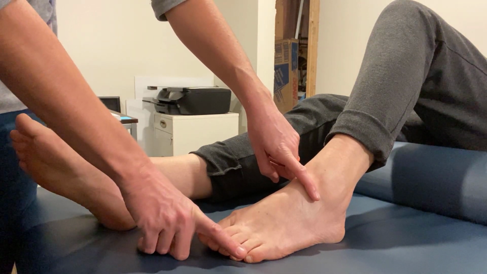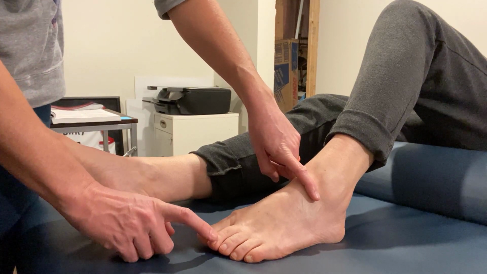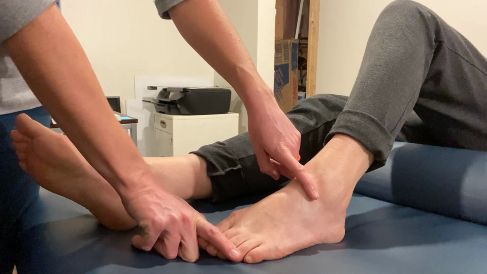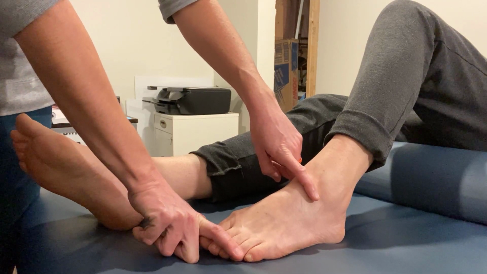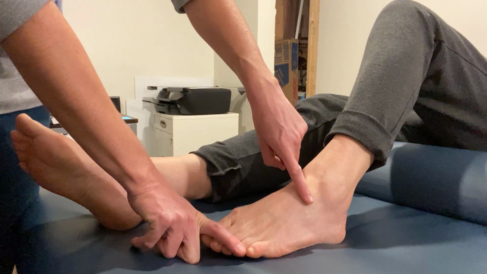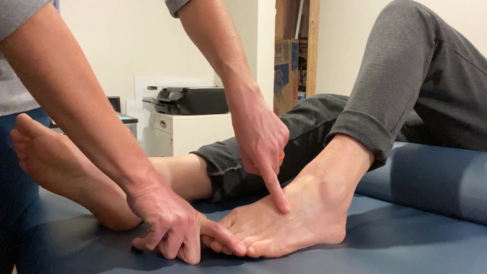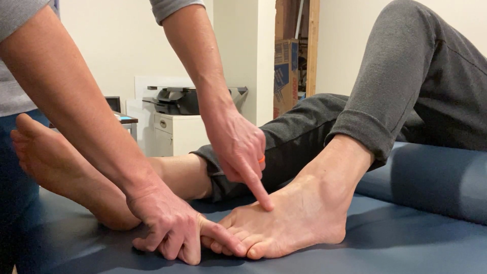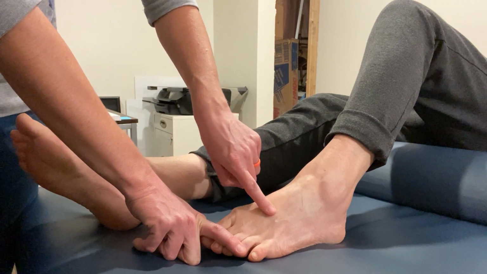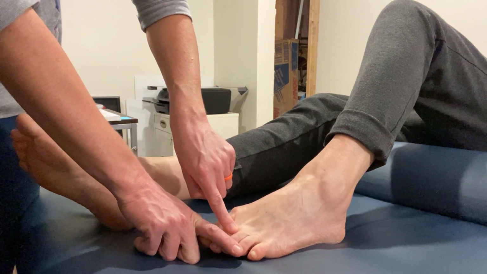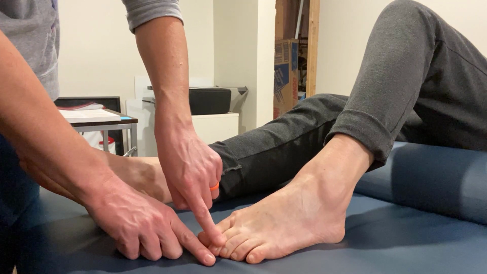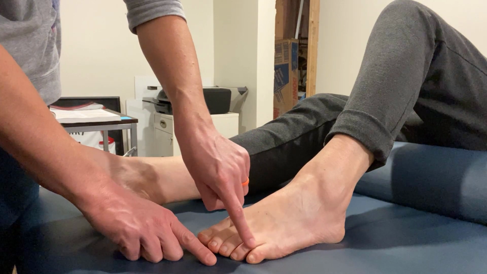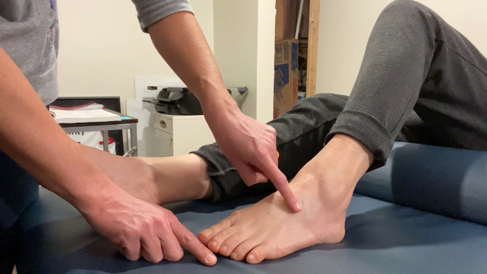I'm going to resist extension of the great toe and digits 2, 3, and 4. So from here, I'm going to ask my patient to pick their toes up off the table. So try to lift them up. And I'm going to cross fiber palpate. So my palpation for the great toe will go to the proximal phalanx. And then for digits 2, 3, and 4, I'm going to go to the distal aspect of 2, 3, and 4. And I can see those tendons of Extensor Digitorum Brevis there.